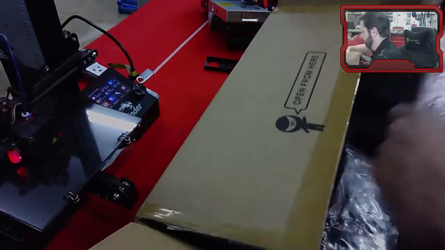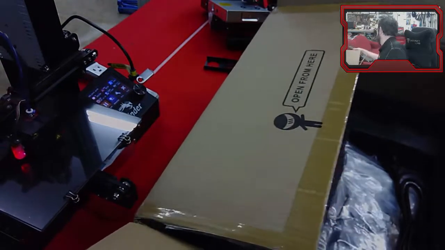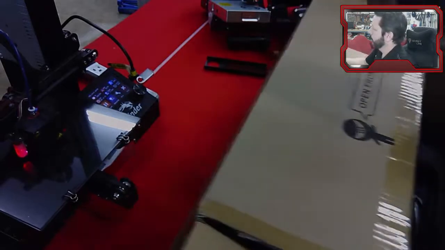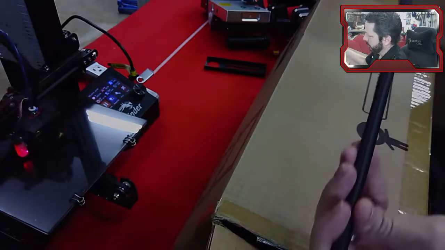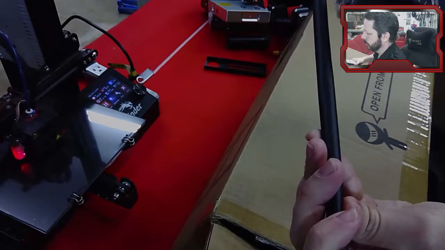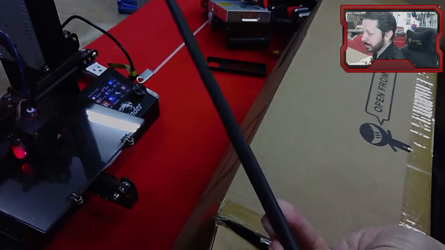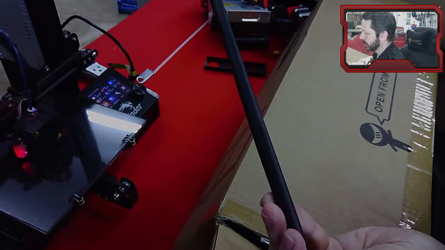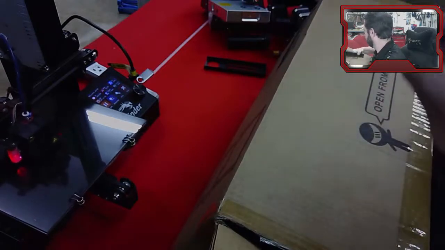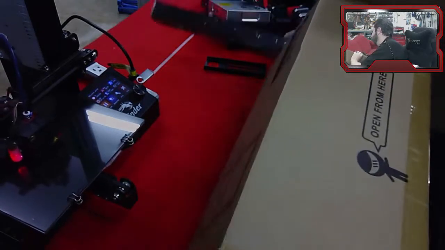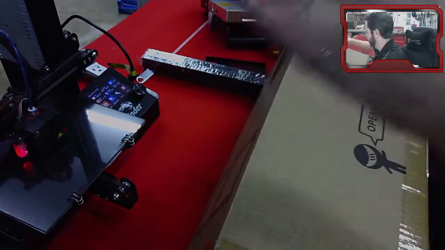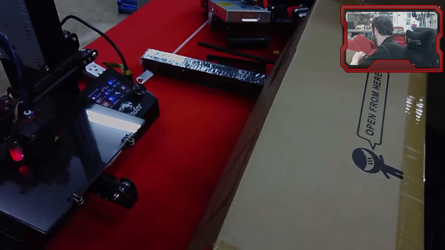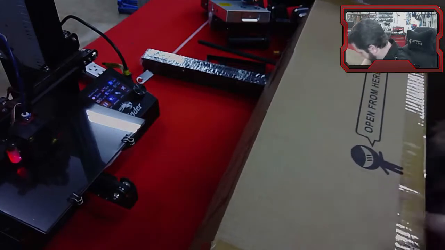Let's see. Got some more rails. Oh, be careful with this. So inside these rails is where they put the Z-rod. You don't want this to be bent because this is what controls the Z-axis going up and down. So don't drop it on the floor and bang it up. It does look like it's got a sleeve that's going to keep it safe. I did drop another piece though.